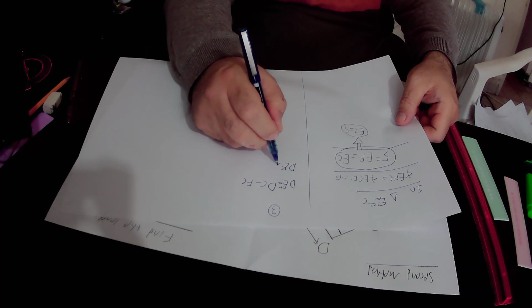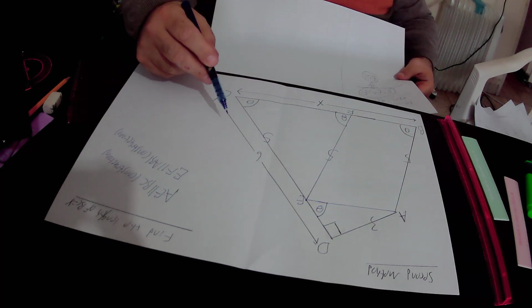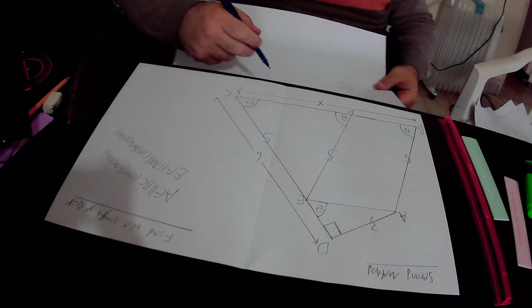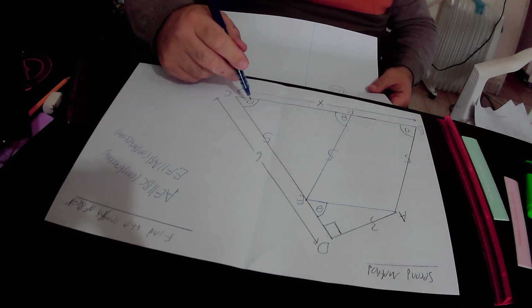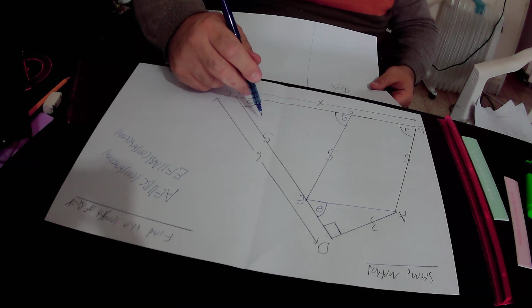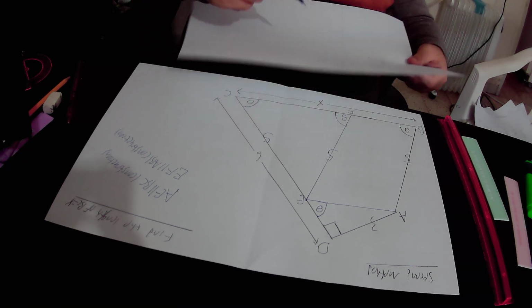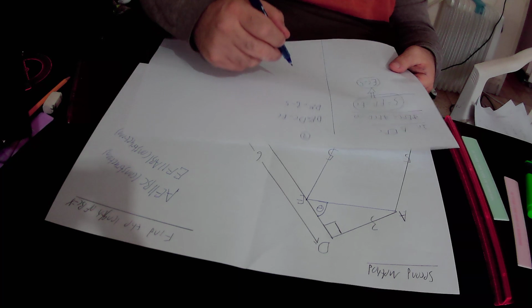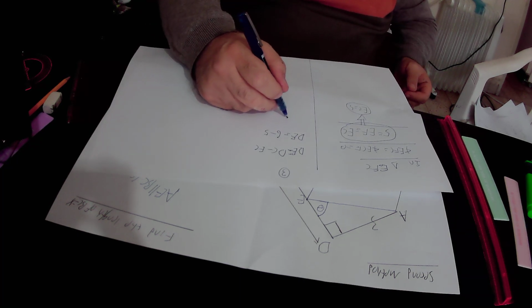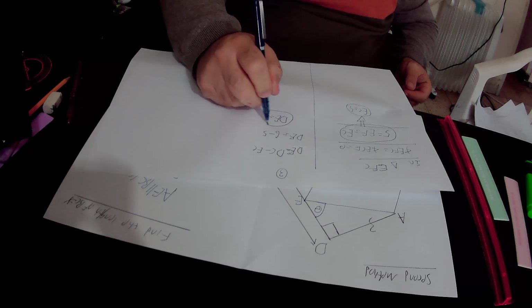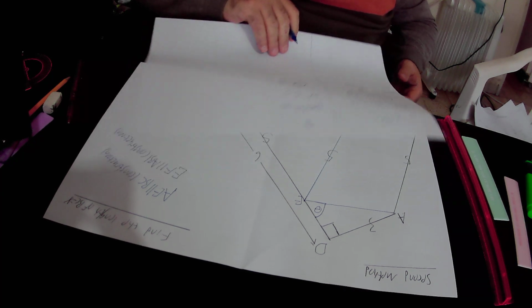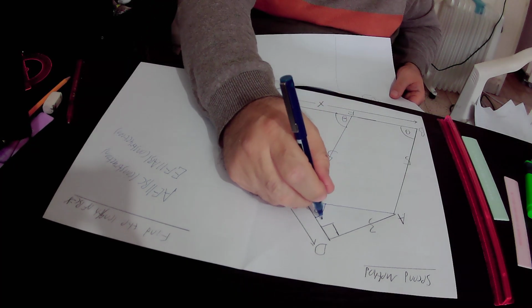So DE equals DC, that is 6 units according to what is given in the question, minus EC, which we just found out is 5 units. In conclusion, DE equals 6 minus 5, that is 1 unit. So we can write down here that DE equals 1 unit.